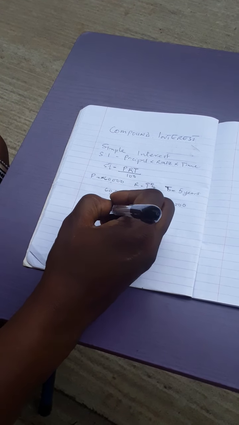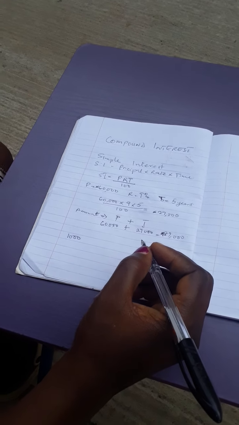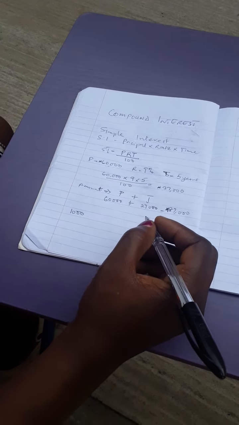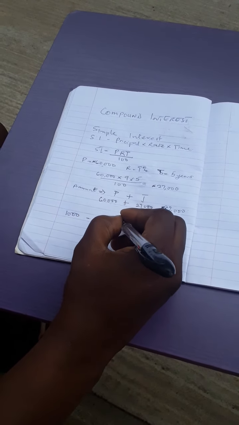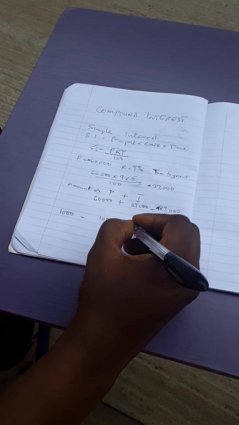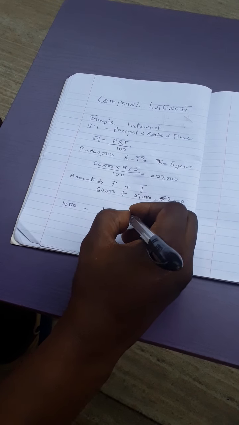Now, let's move on. If you saved money in a bank, or you borrowed money from a bank, for the ease of calculation, let's just say you saved 1,000 naira at the rate of 10%. At the end of each year, you're going to get an interest. If you calculate that, that's going to be 1,000 times 10 times 1 all over 100.